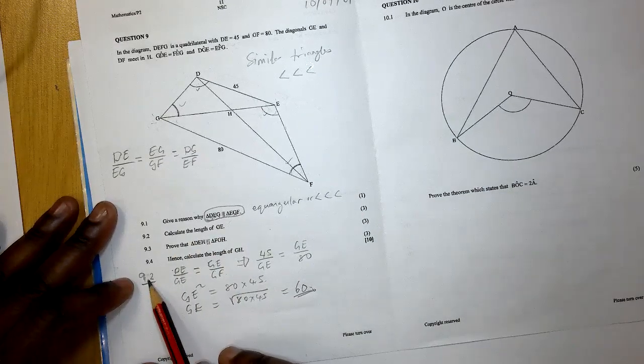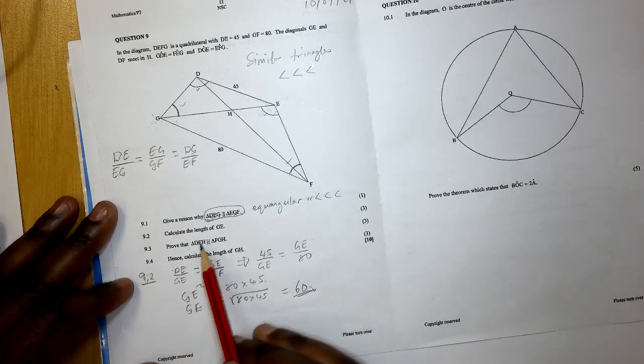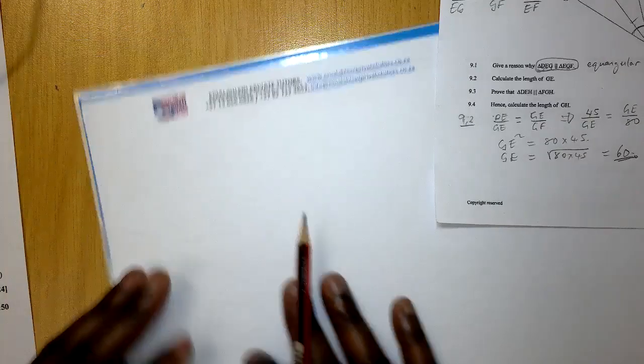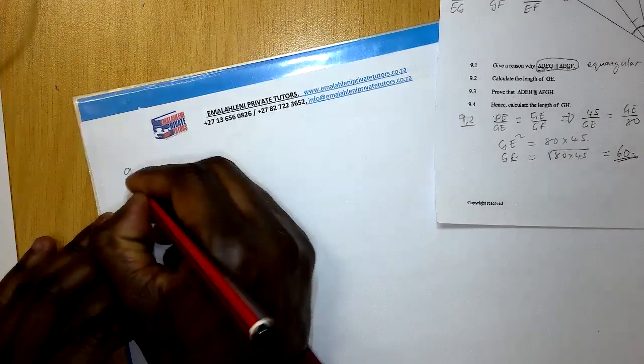We are asked to prove that DEH is similar to FGH. If we are asked to prove those two are similar, what must we do? I'm just going to solve here. It's 9.3.